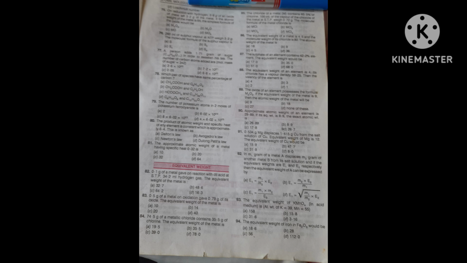Hence the formula will be MCl3. X is equal to 3, as you have calculated. Then the correct answer is option C, MCl3.